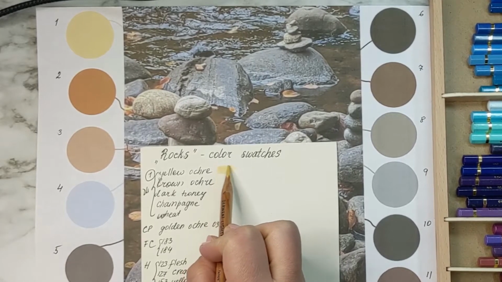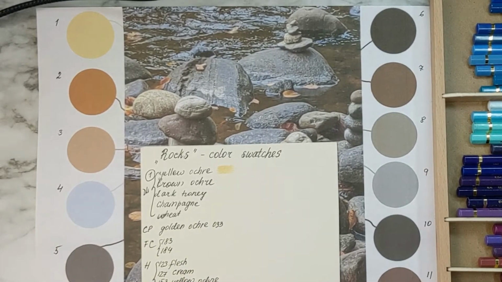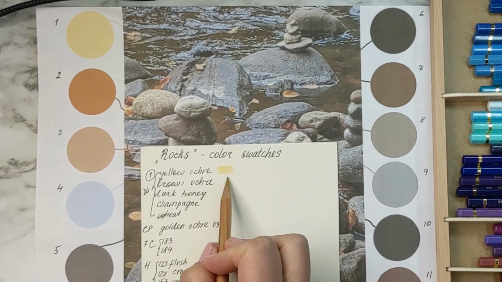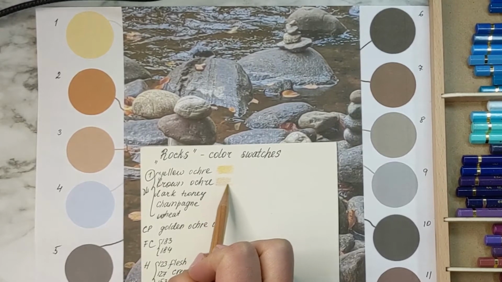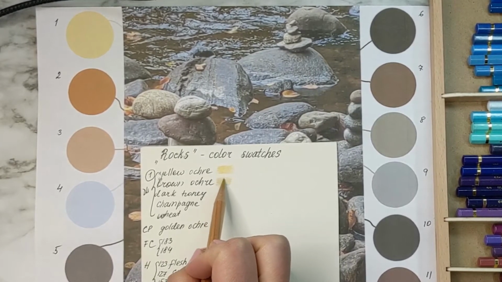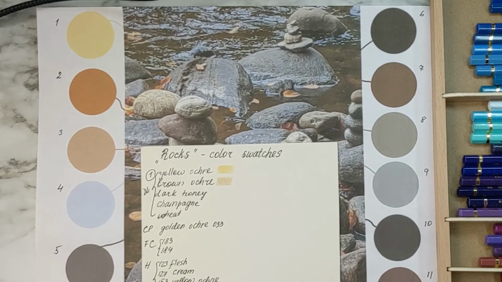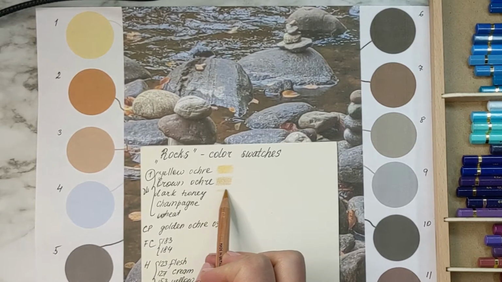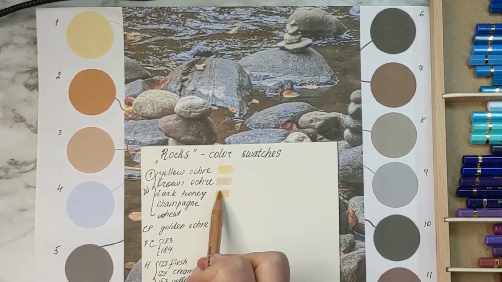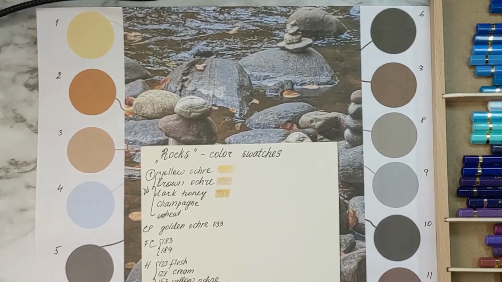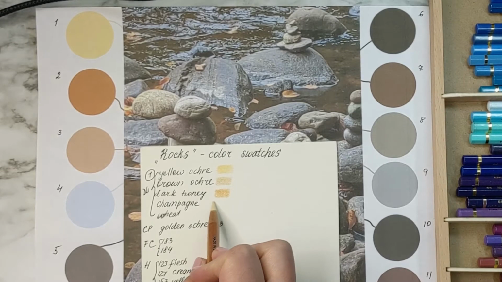Now, another tip I want to give you is that remember I mentioned how important it is to use the same paper to practice your color swatches, same as your original drawing, because this paper, actually Lightfast paper, is a little bit off-white. As you can see, the printed paper where I have this photo reference on is much whiter compared to this actual paper that I'm using for color swatches.